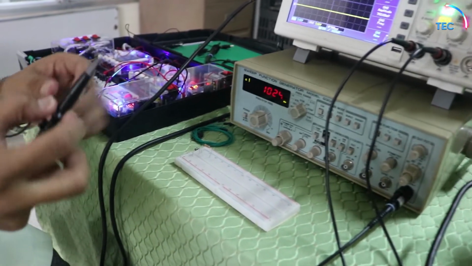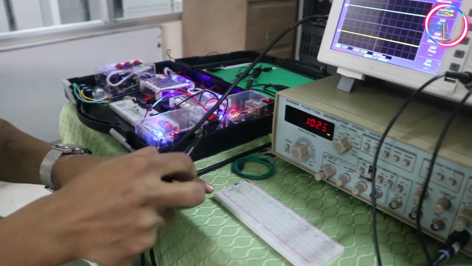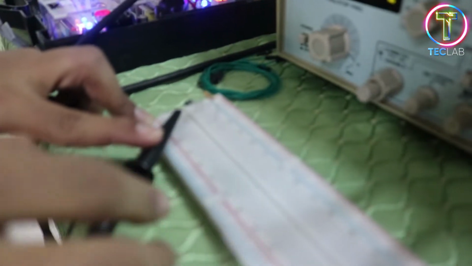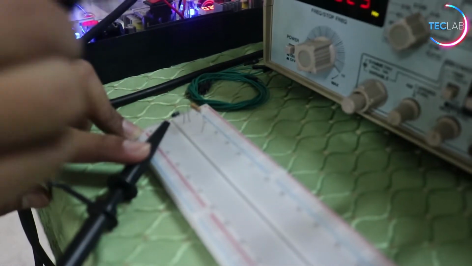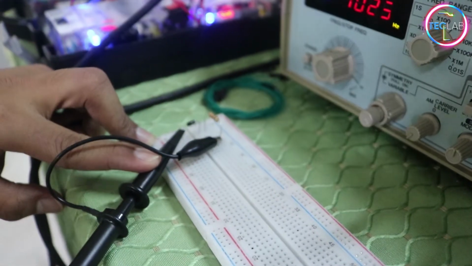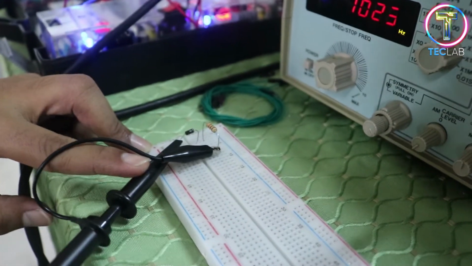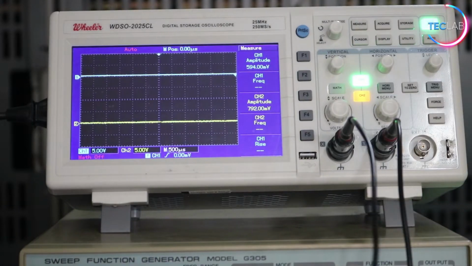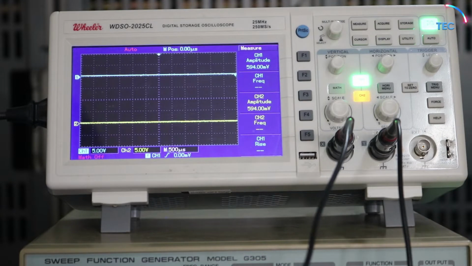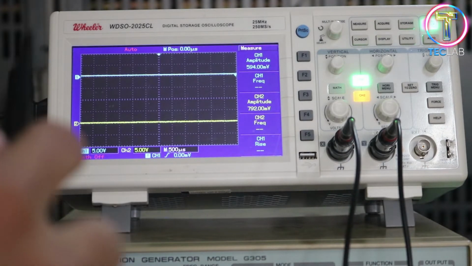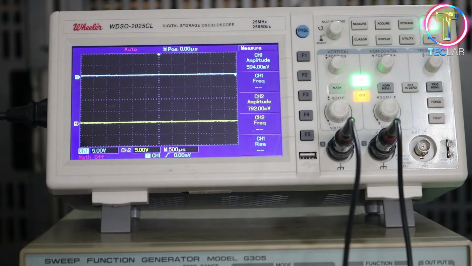The positive side of the probe, we should connect here on the anode of the diode, and the ground or the common should be on the other leg of the resistor. That's our input. Then to display the waveform of our input signal, we'll be utilizing channel 1 of our oscilloscope.